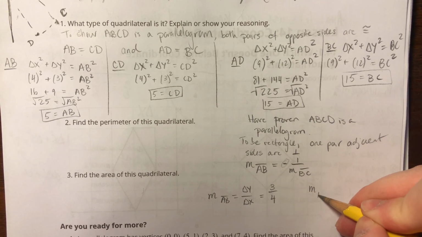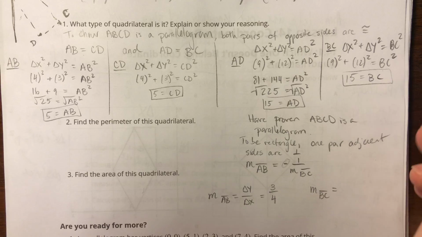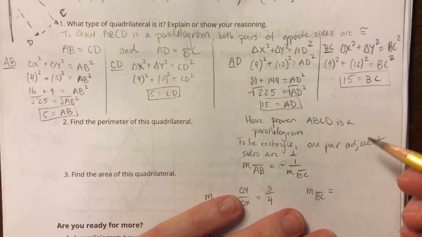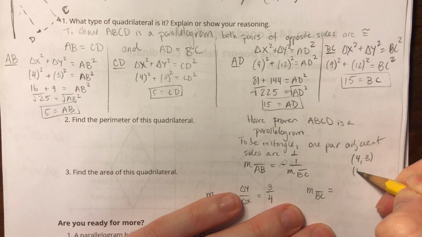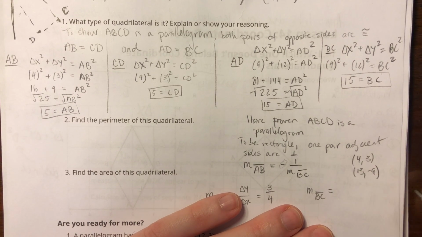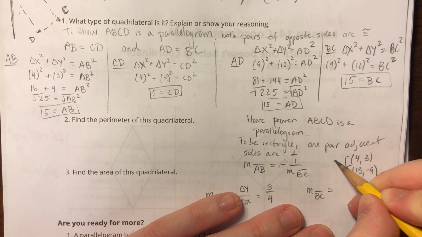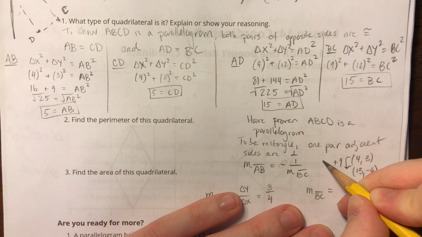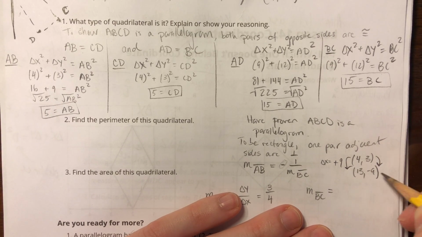Slope of BC. Okay, so let's go from B to C. And here I'm actually going to stack my coordinates so that it's way more obvious, because it is a little trickier when you're dealing with negatives and positives. So to go from 4 to 13, that's plus 9. That's my change in x. My change in y from 3 down to negative 9 is minus 12.